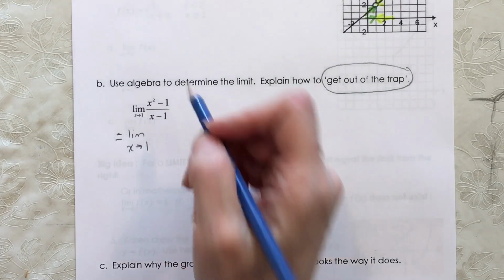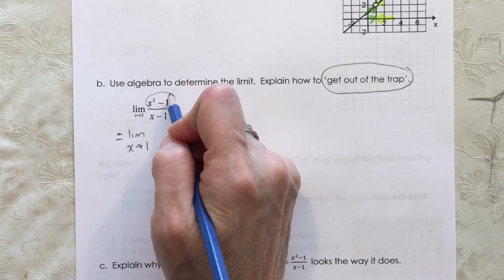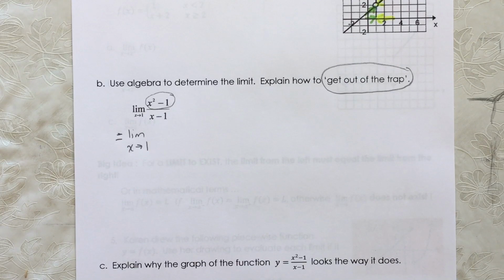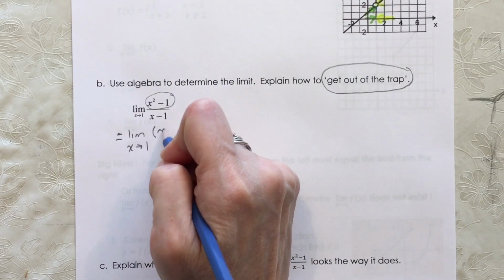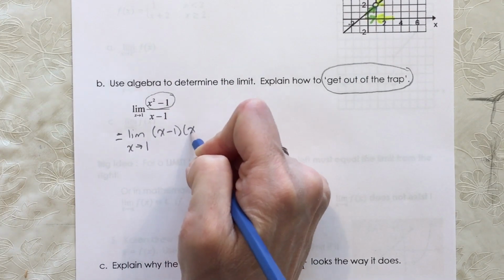In this case, if we look at the numerator, it's a difference of squares. So I could factor it to give me x minus 1 times x plus 1.